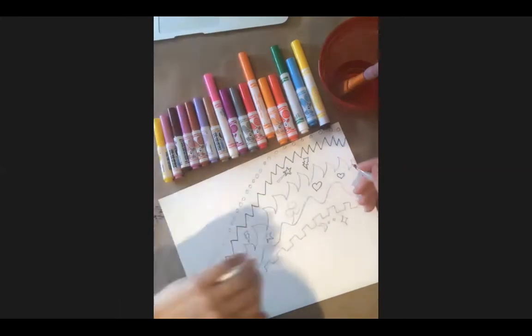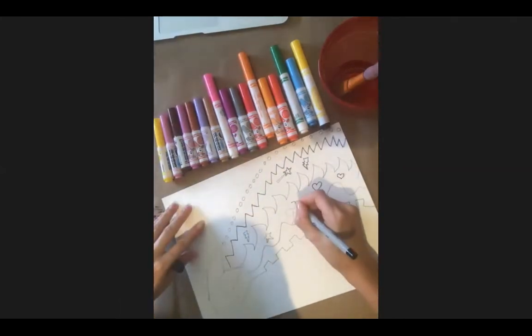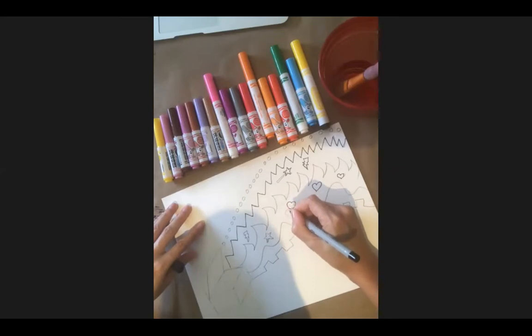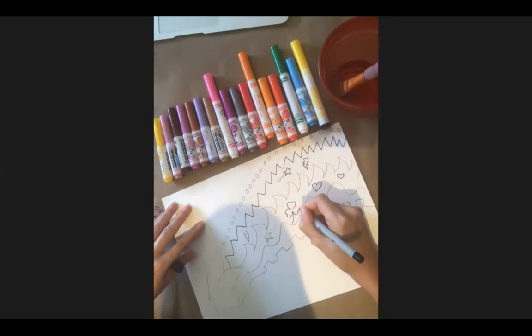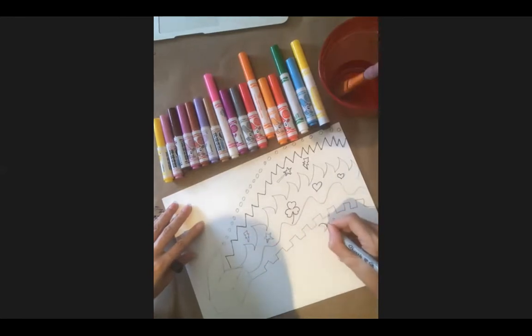You can also use, if you want, a water spray bottle. If not, you can use a brush and just make sure to have a cup of water to dip your brush in.